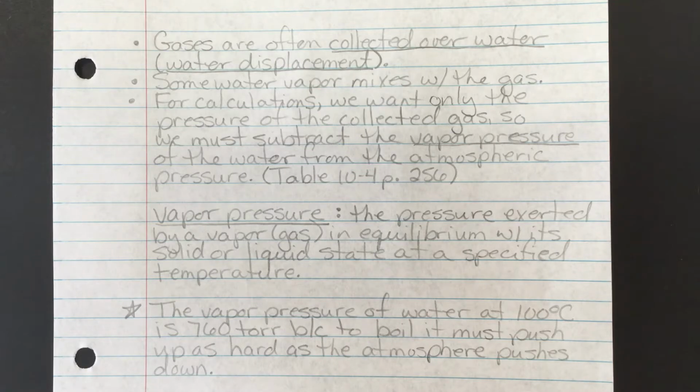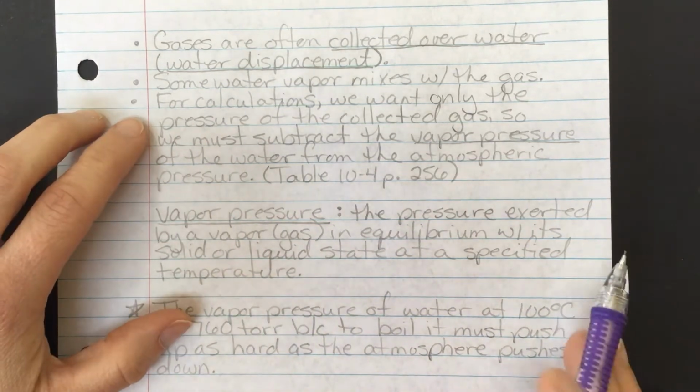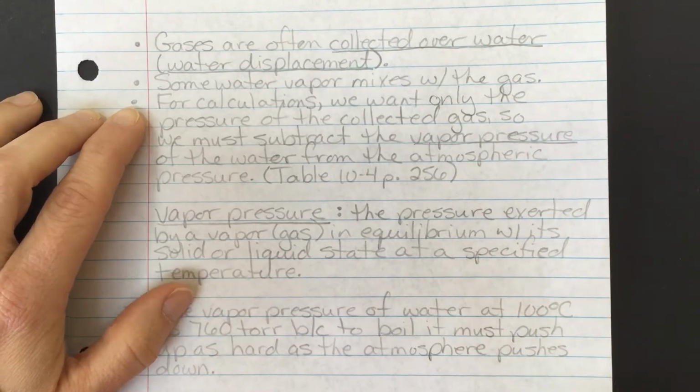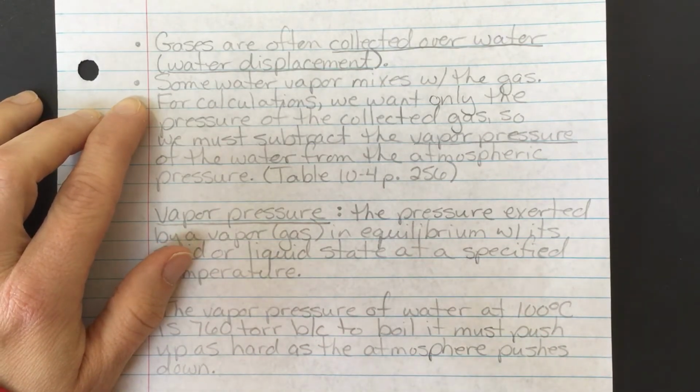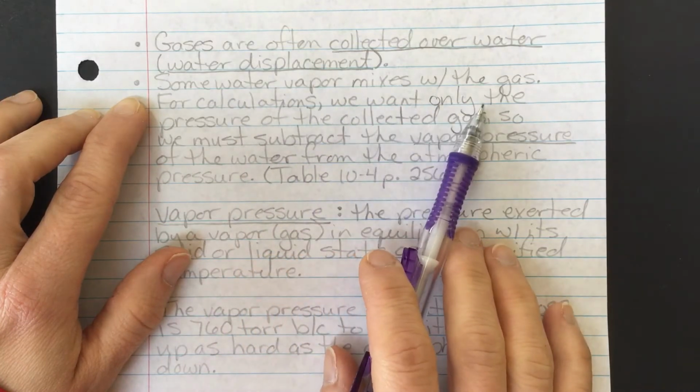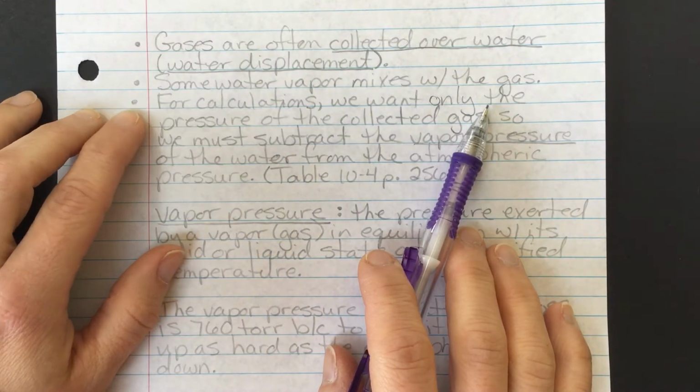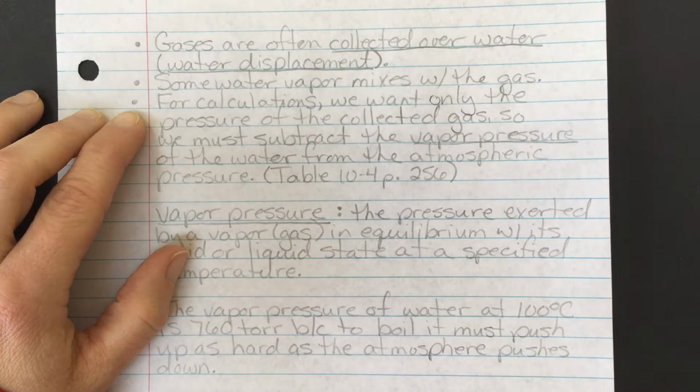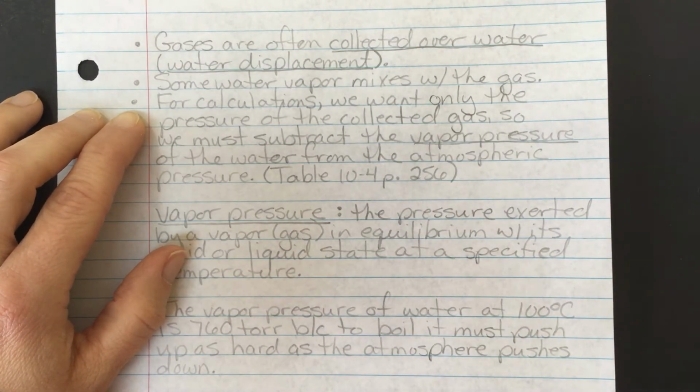The reason they do this is because if we just do a reaction and let it go, the gas will just go into the air. We have to have some way to trap it. The way to trap it is through this method of water displacement. We can trap it above the water. Now, during this process that's shown on page 255, so go take a look at that, some water vapor mixes with the gas. There is always some water evaporating up into that bottle along with the gas that's produced.